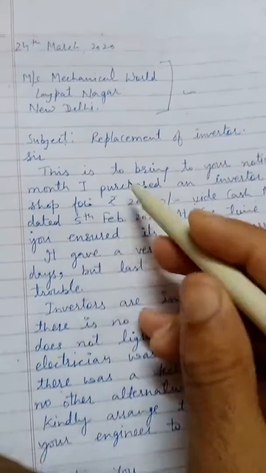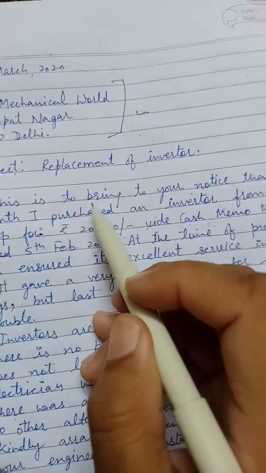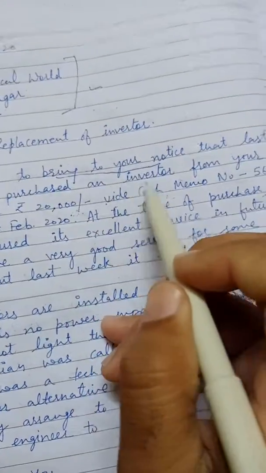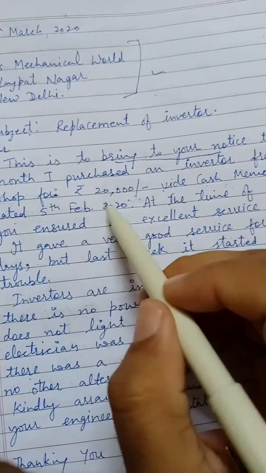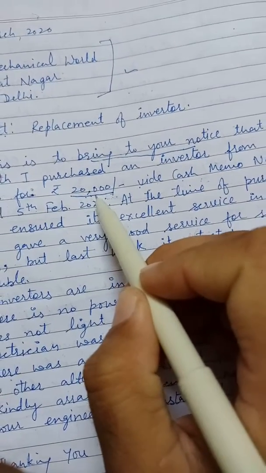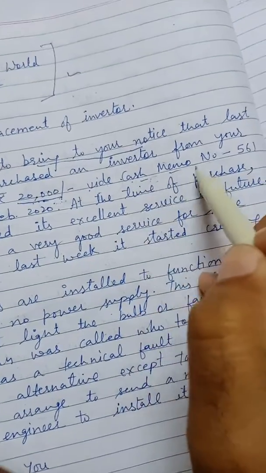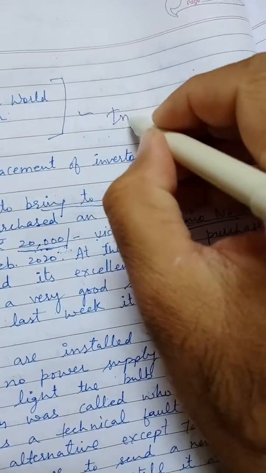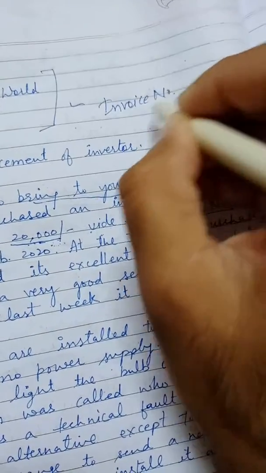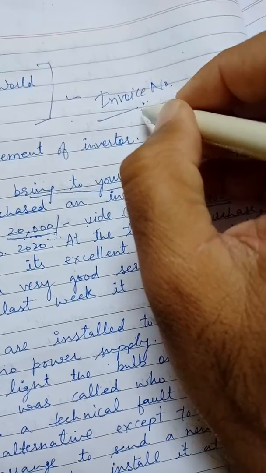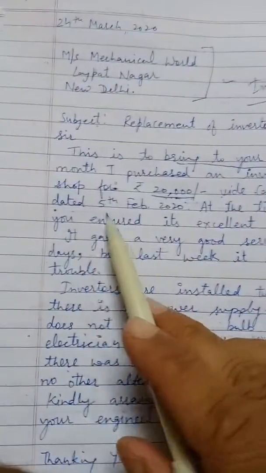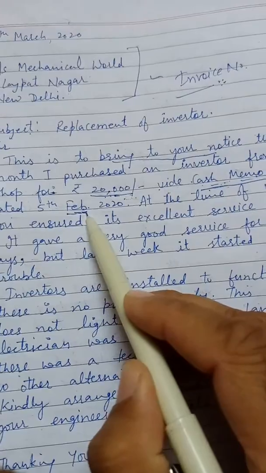Now the complete body starts in 3 paragraphs. This is to bring to your notice that last month I purchased an inverter from your shop for rupees 20,000. The amount was 20,000. Cash memo number is the bill number. You can write cash memo number, or you can also go for invoice number. You might have heard this word when you place an order, especially for online shopping. Then the cash memo number, dated on this, it was last month, so February was the last month.